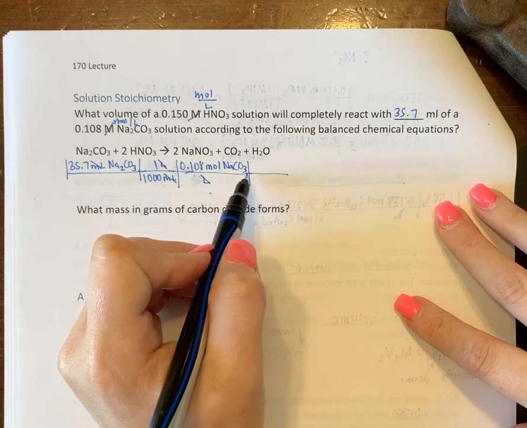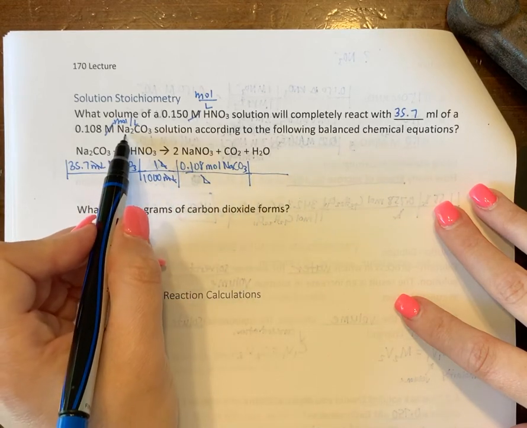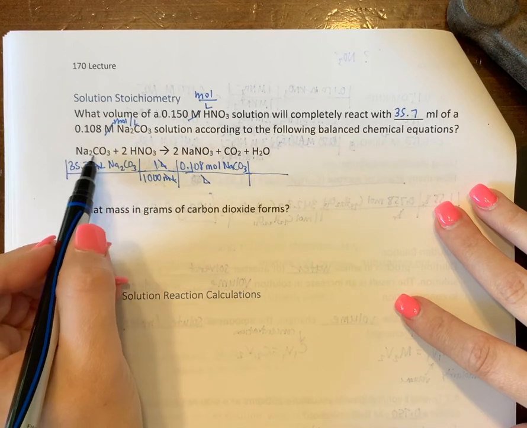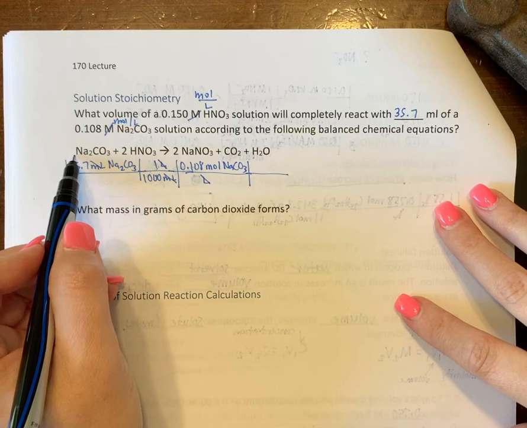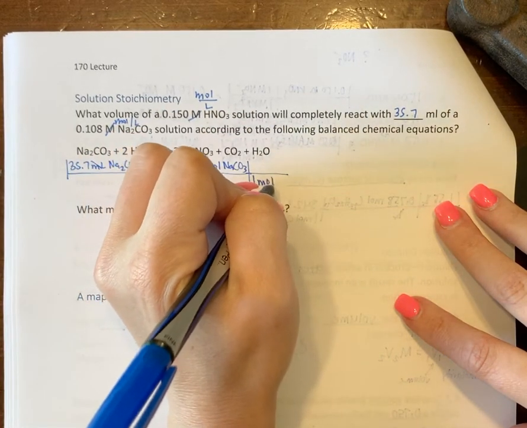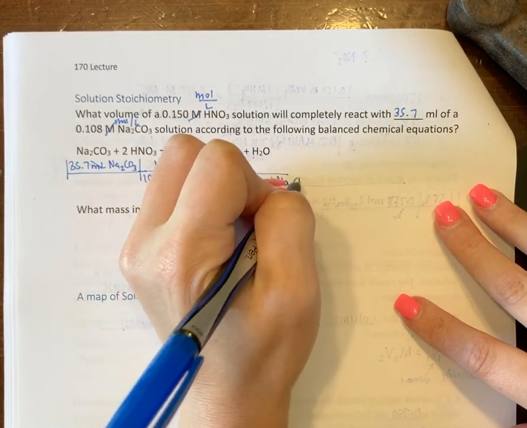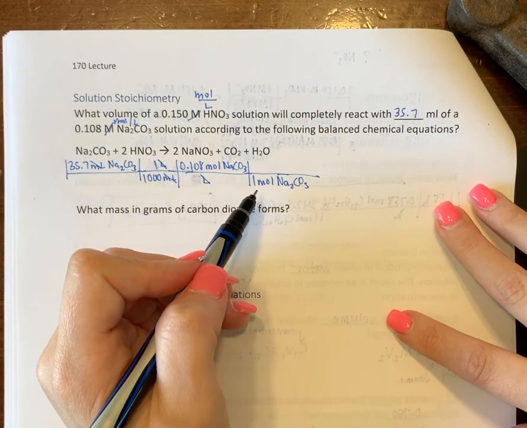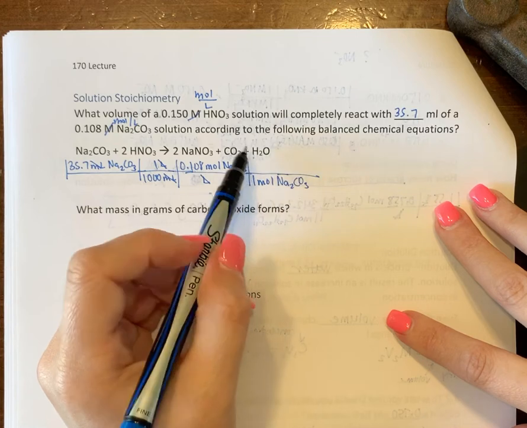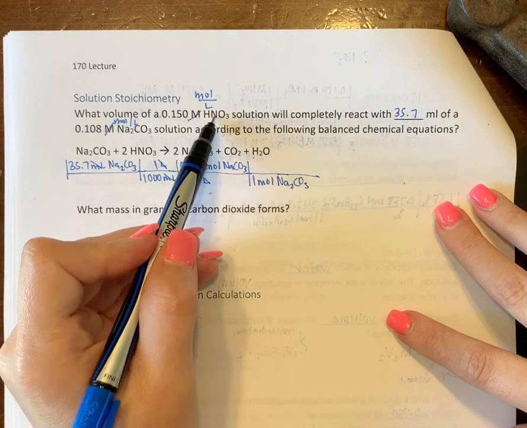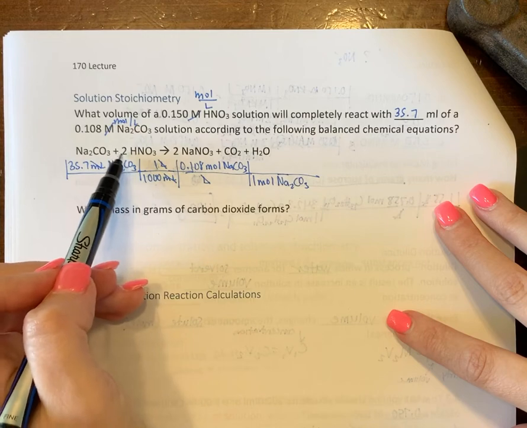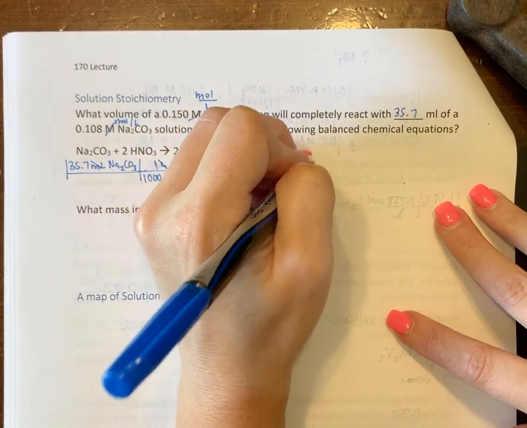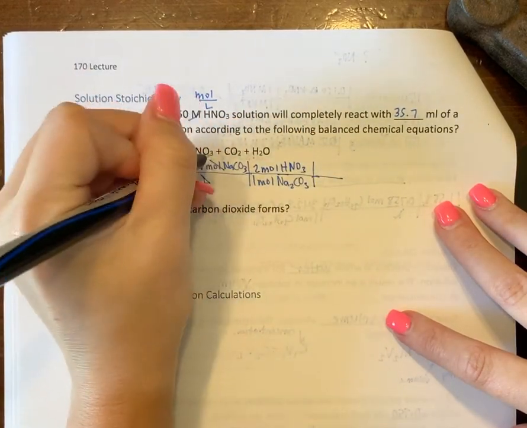Okay, now we go sodium carbonate, find it in the equation. There it is. How many moles? 1 mole sodium carbonate gives us volume of nitric acid. There's nitric acid, 2 moles. 2 moles nitric acid.